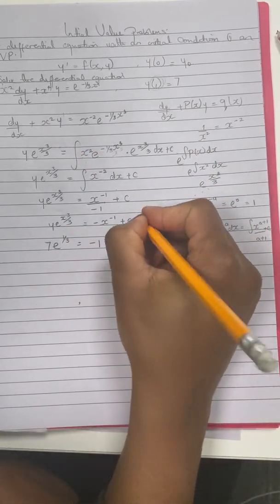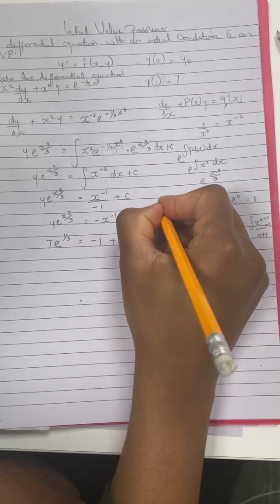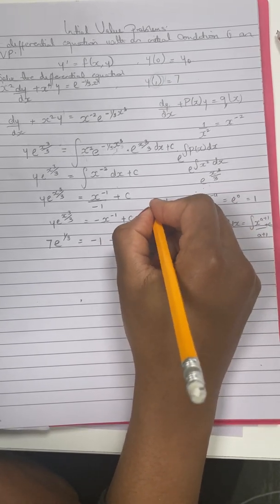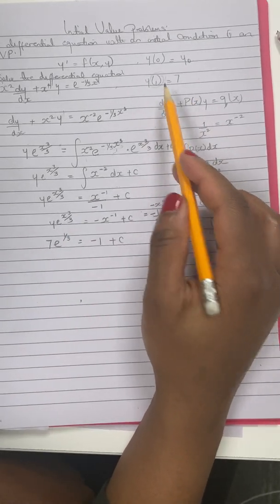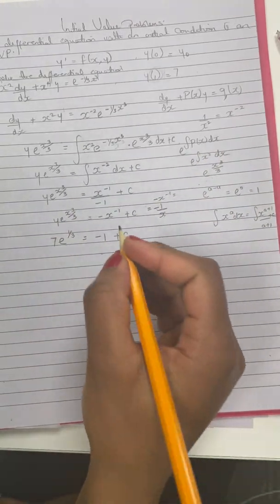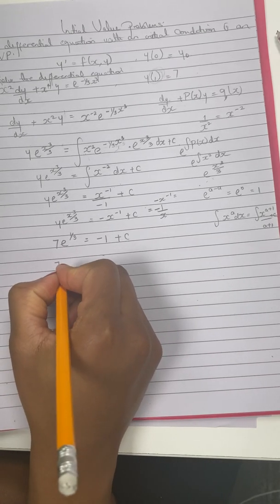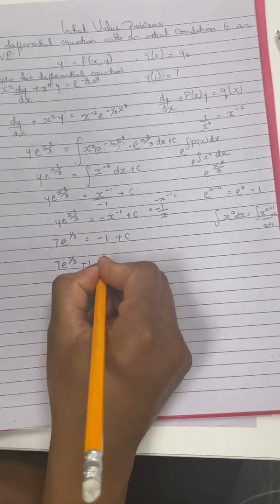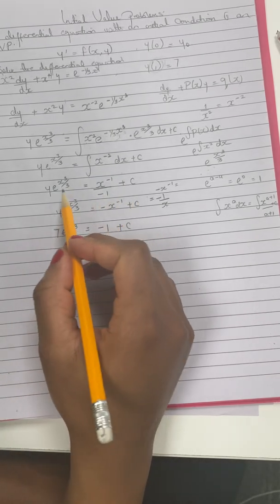Plus c. So we can do 1 over x, because x to the power of minus 1 is equals to 1 over x. So minus x to the power of minus 1 is minus 1 over x. And I'll sub in 1 into that is equals to minus 1 plus c. So to find c, this is 7 times e to the power of 1 over 3 plus 1 is equal to c. And then we put it into our solution here.